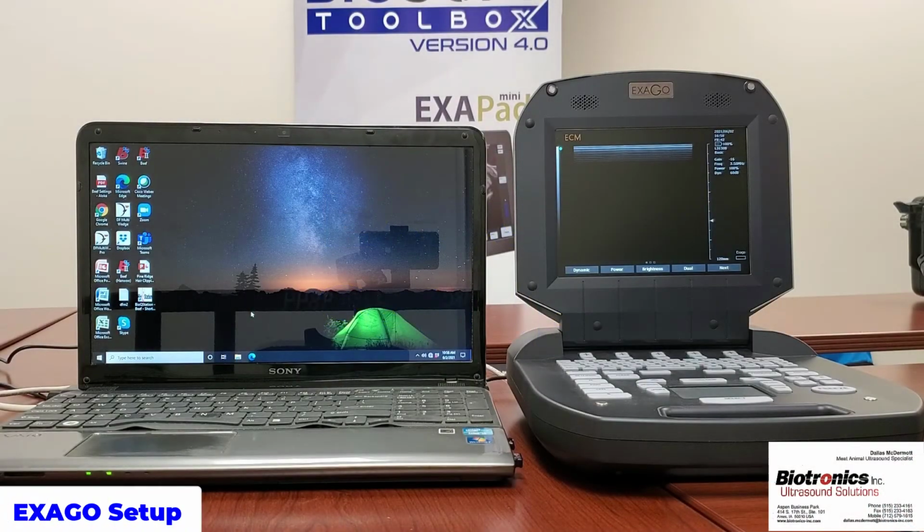We're going to be looking at how to connect your EXAGO to your computer and to establish communication between the EXAGO and your computer and the software. So before you download and install your software, it's a good idea to make sure that that line of communication has been established. It will be easier to troubleshoot if there is an issue where something isn't streaming correctly. It gives you a better idea of where to start troubleshooting.